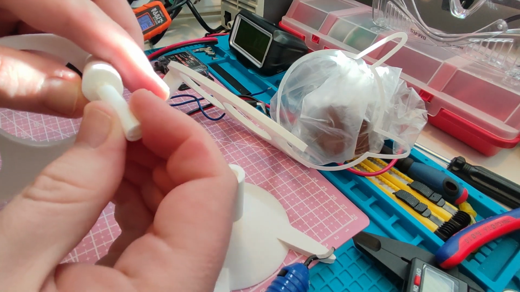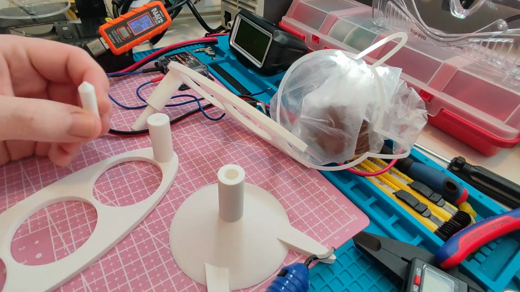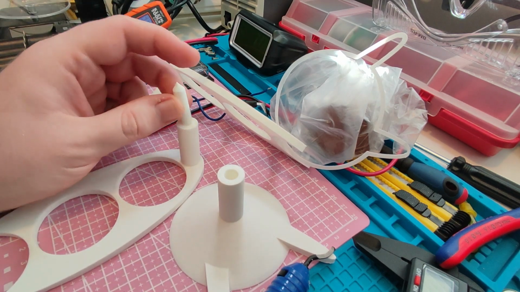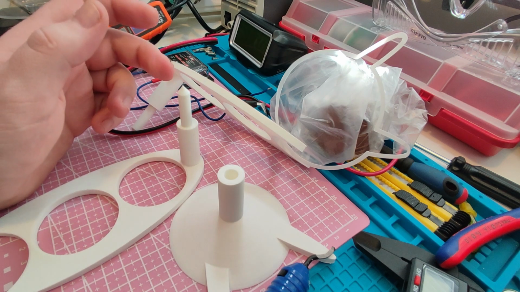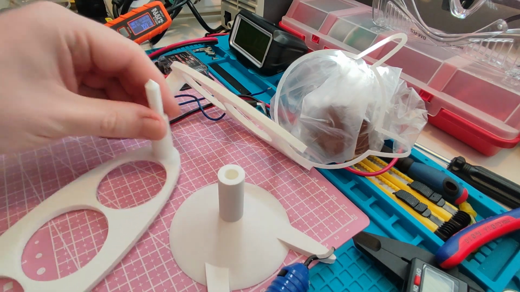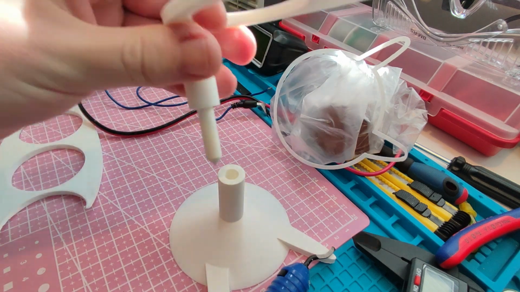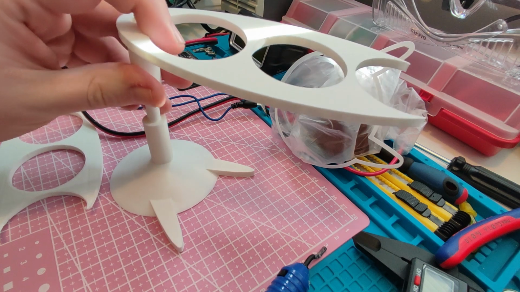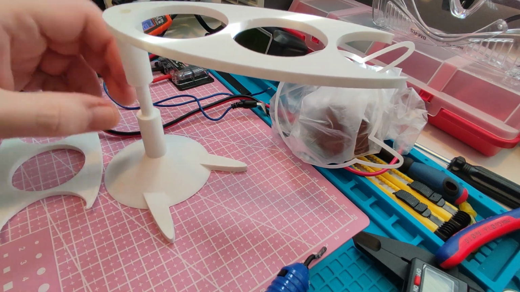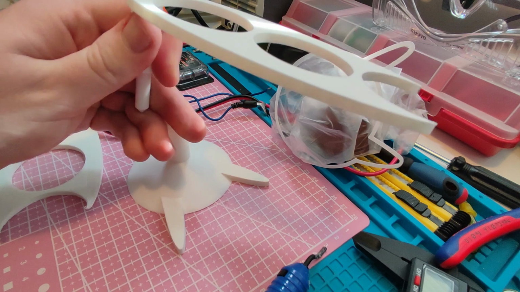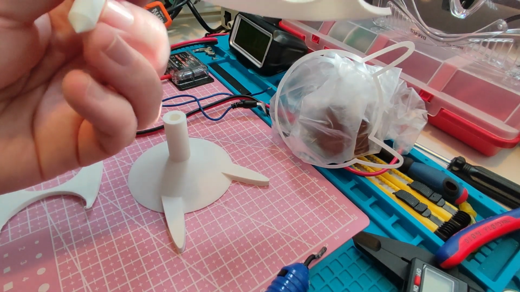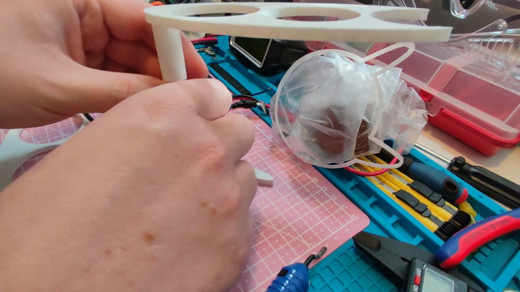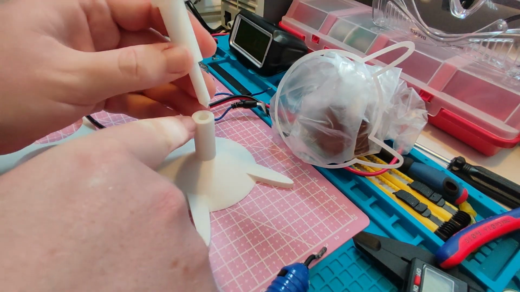It can be glued back into place, of course. But yeah, anyway, even if this would fit, but it doesn't. So I need to sand this down anyway, and have a larger tolerance.